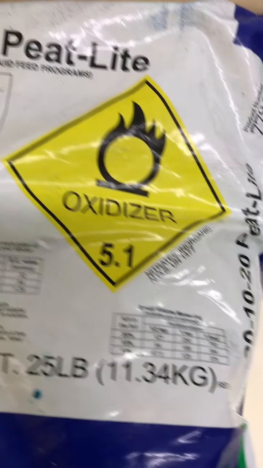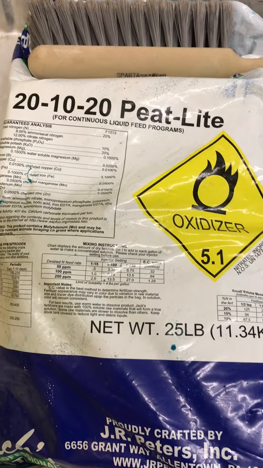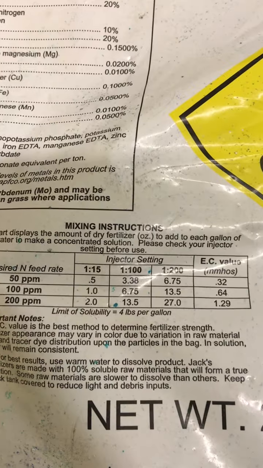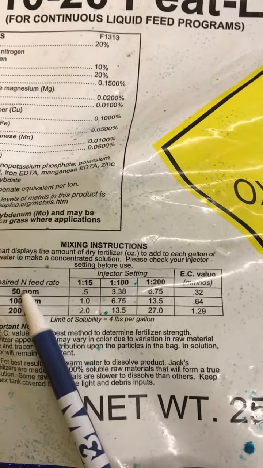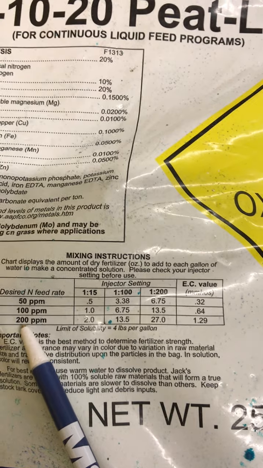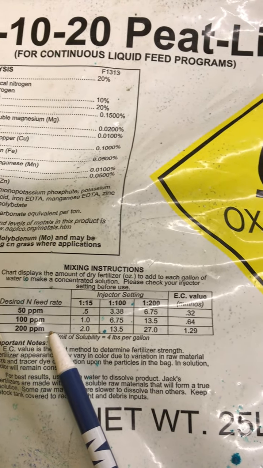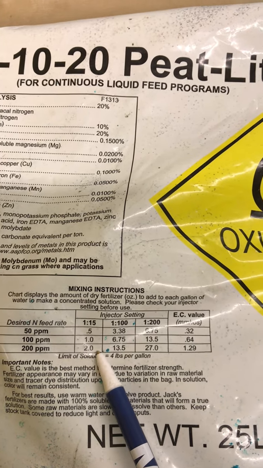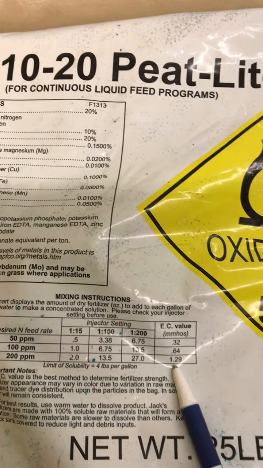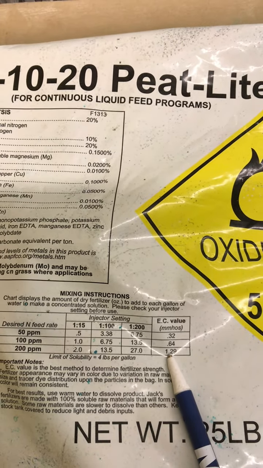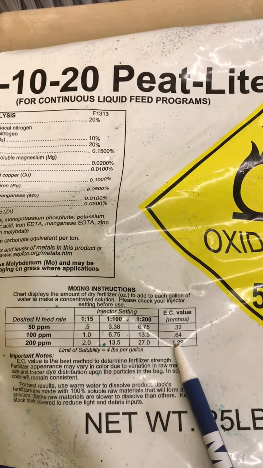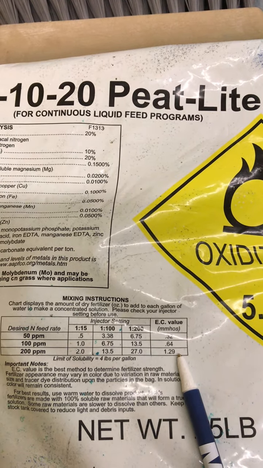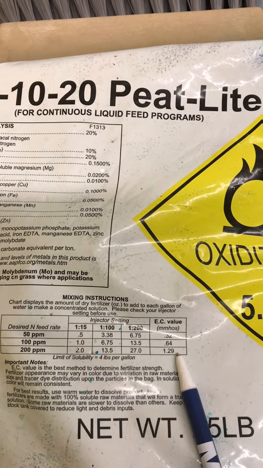Here is our Peat-Lite label. That's a 20-10-20 that we use for our fertilizer. And the part that's really important is this little chart right in here. We were aiming for about 200 ppm nitrogen because we haven't been fertilizing very often or consistently at high rates. So when we want 200 ppm, we have 1.29 millisiemens for our EC value.